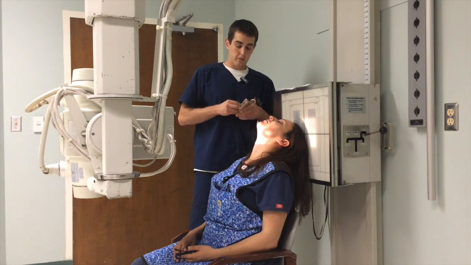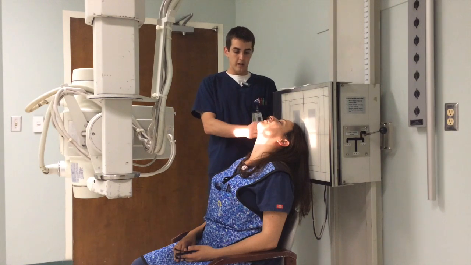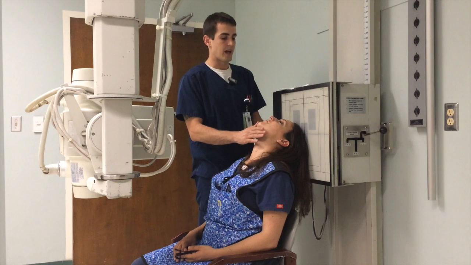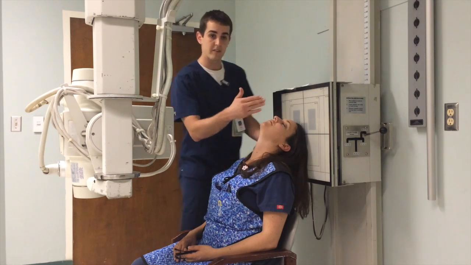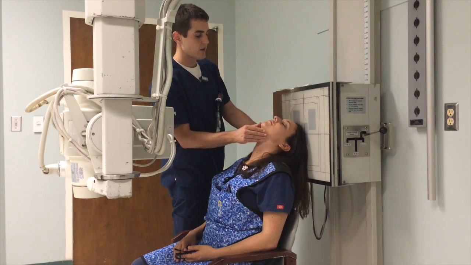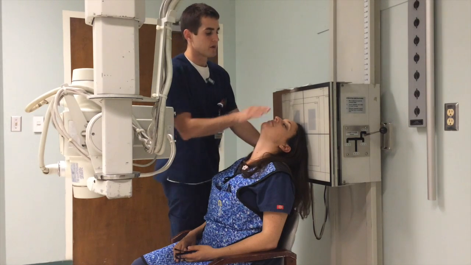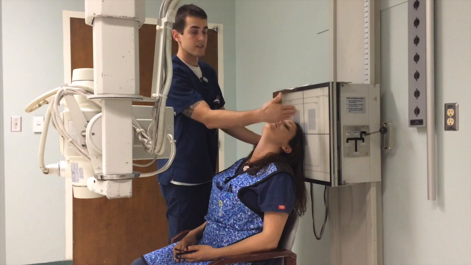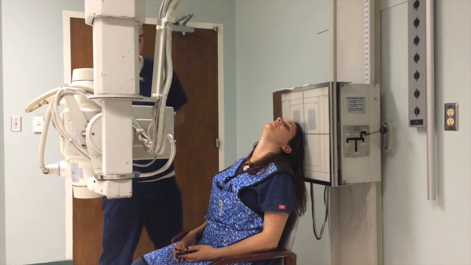So as a unilateral projection, we still want the OML parallel with the IR. We are going to rotate the patient's head 15 degrees towards the side of interest, which she said was her left side that hurt. So we'll rotate her 15, and then we're going to move the top of the head 15 away in order to isolate the zygomatic arch and get it free of superimposition.